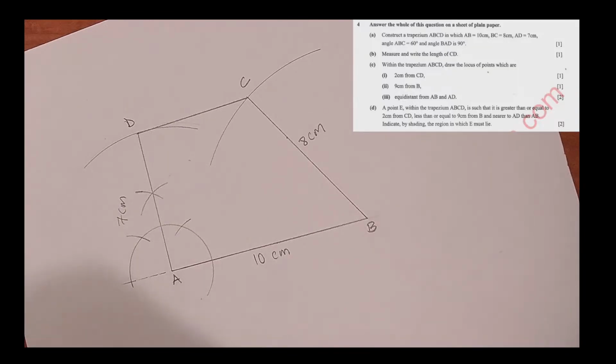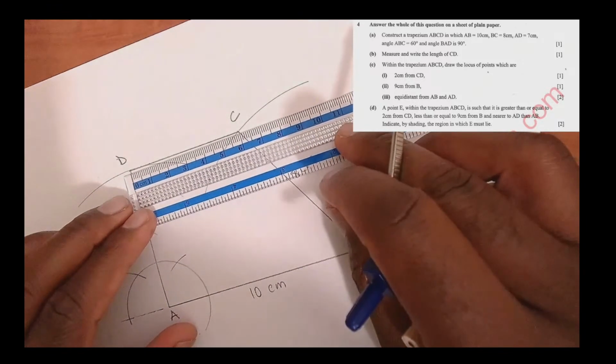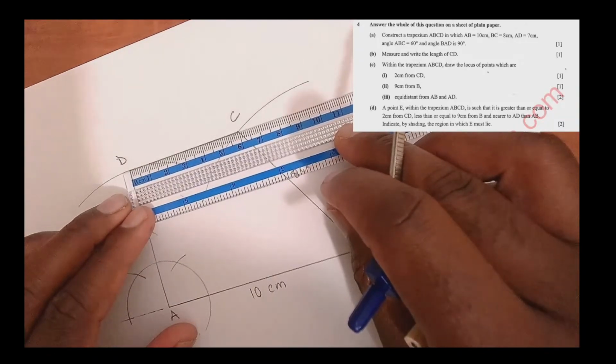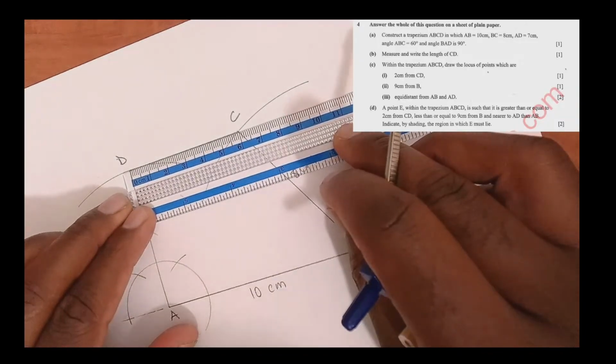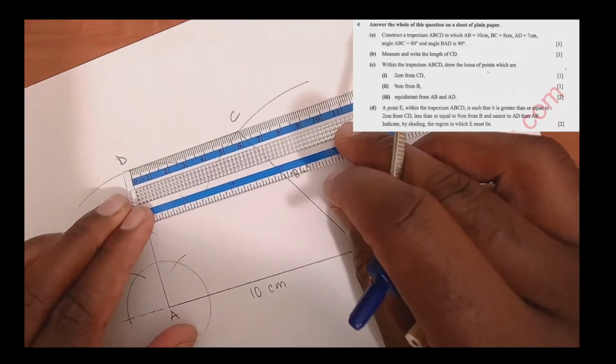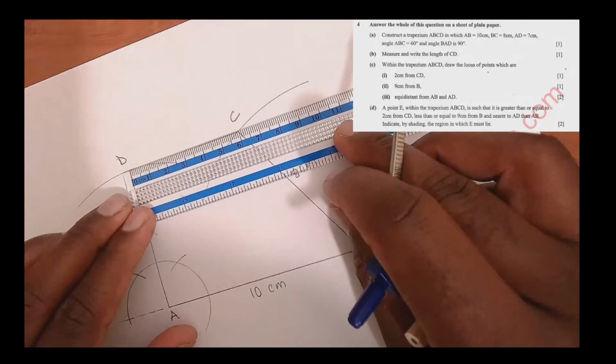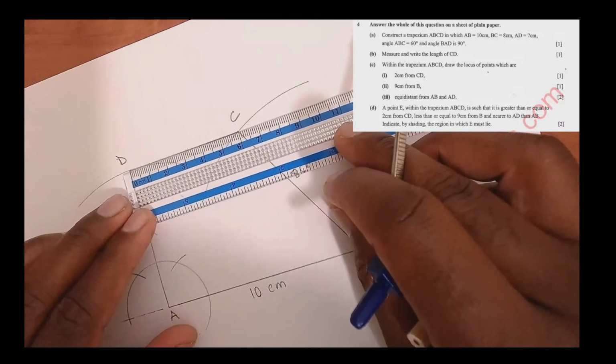Then measure and write the length of CD. So where is CD? CD is this line. So this is 0, and this looks almost 6 centimeters, but it's not exactly 6 centimeters.